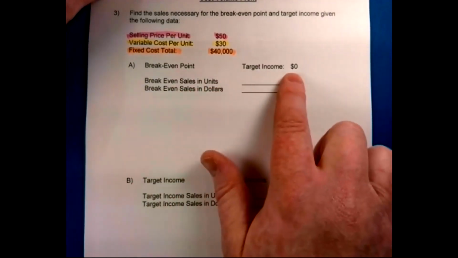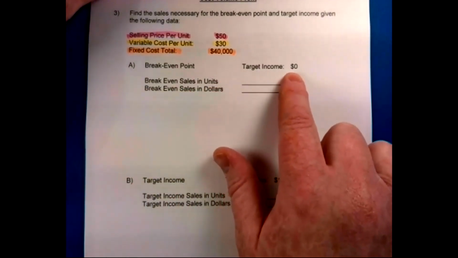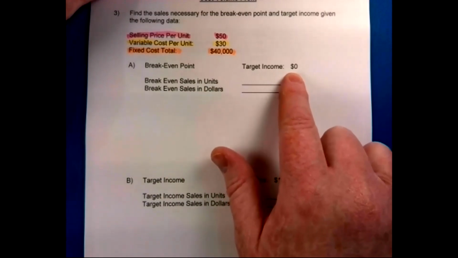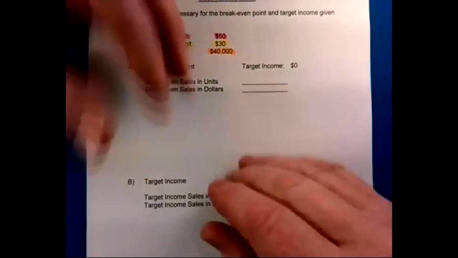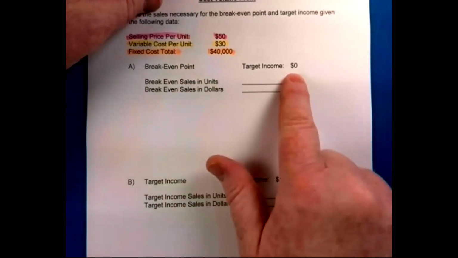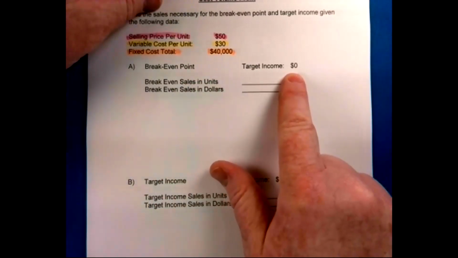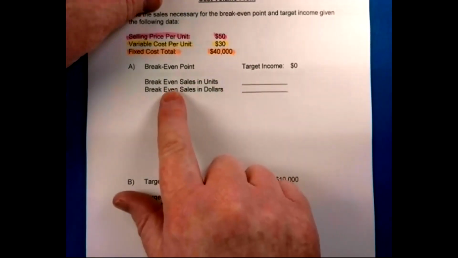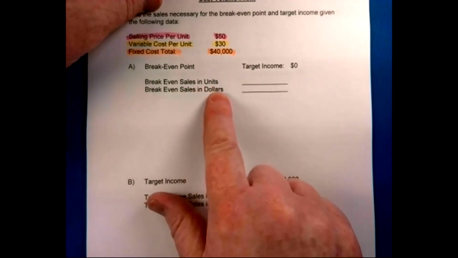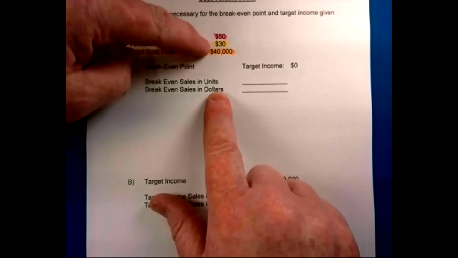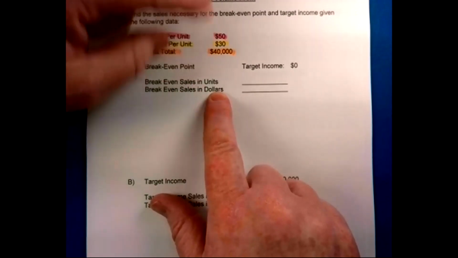And break even, if you think about it, that is when your income is 0. You don't make any money, you don't lose any money. So at break even point, your income is 0. So the question is, how many units do we have to sell just to break even? So we have to sell enough units that's going to cover this cost.